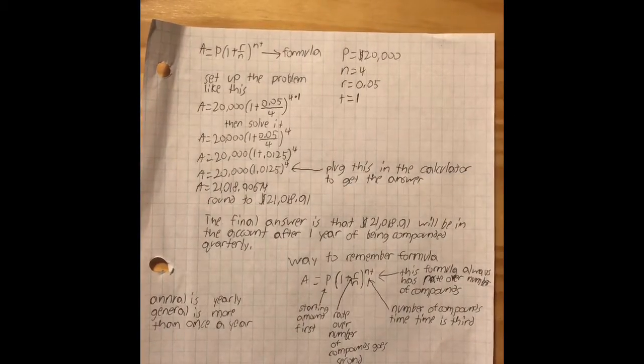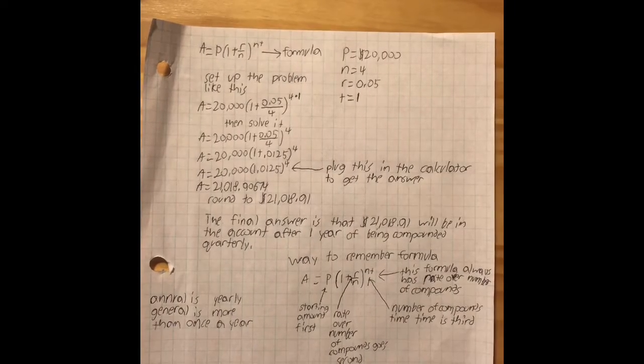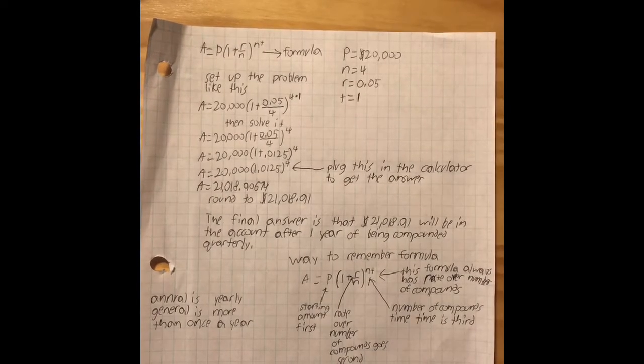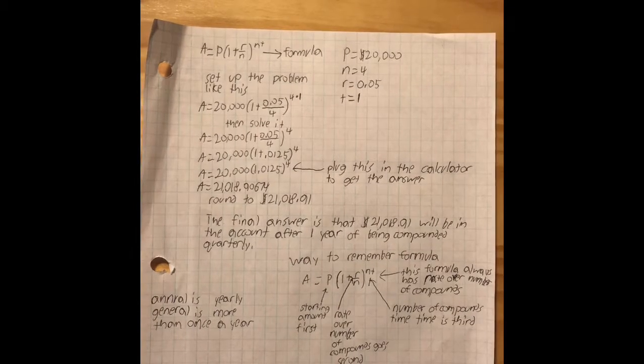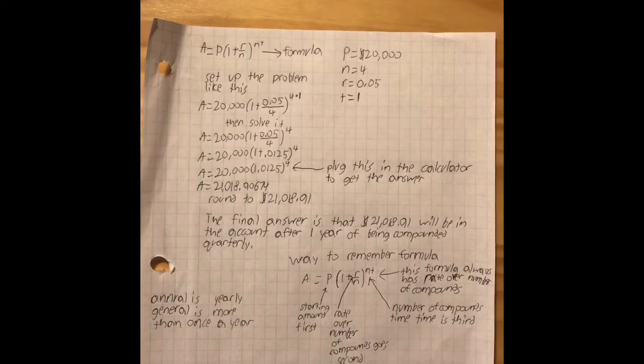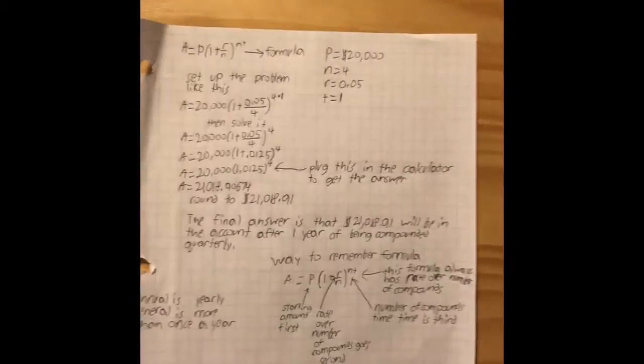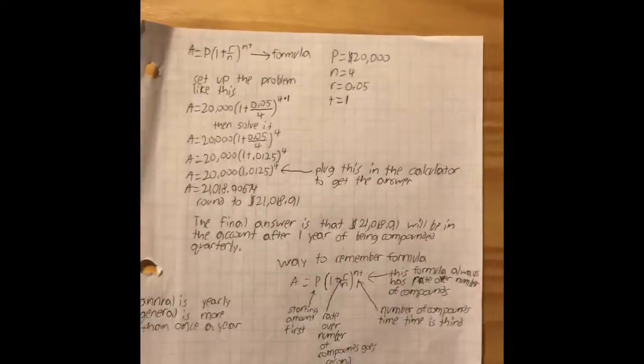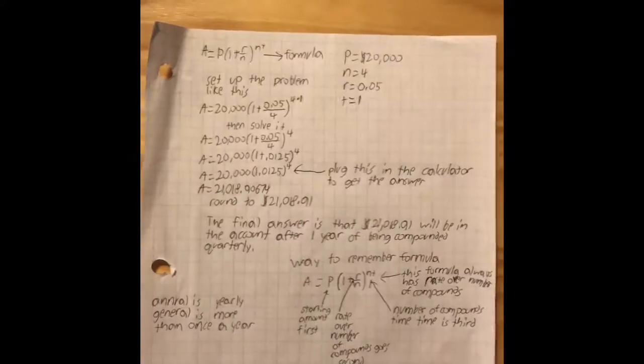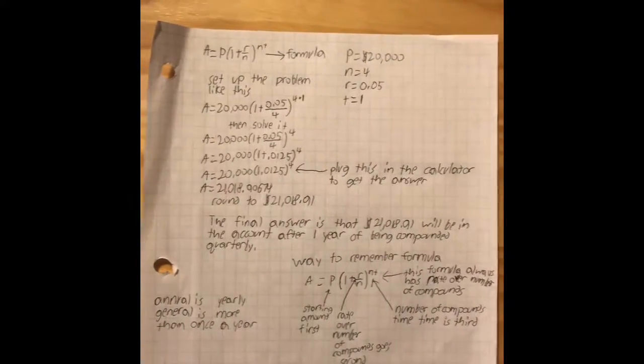Set up the problem like this: 20,000 times 1 plus 0.05 over 4 to the 4 times 1 power. Then solve it. You would plug in 20,000 times 1.0125 to the 4th power into the calculator to get the answer. The answer would round to $21,018.91. The final answer is that $21,018.91 will be in the account after 1 year being compounded quarterly.